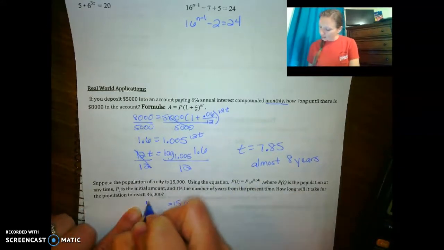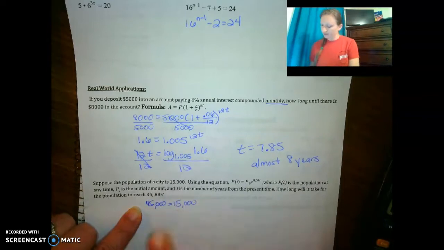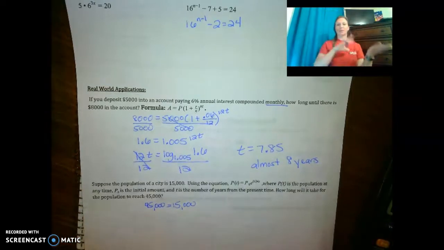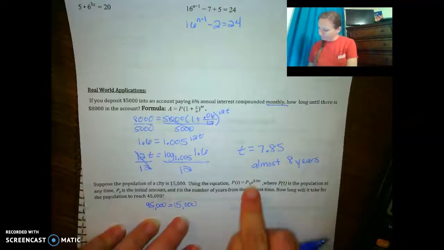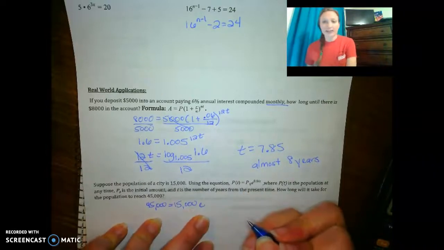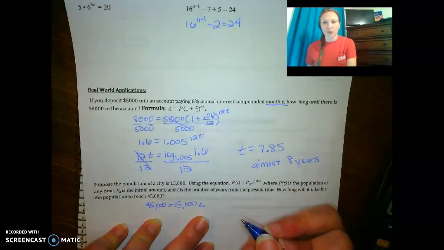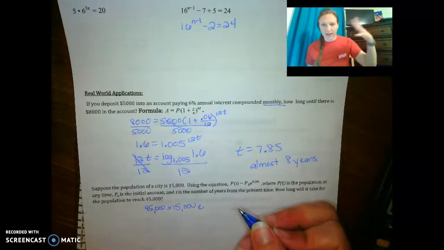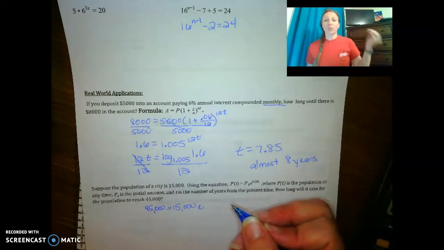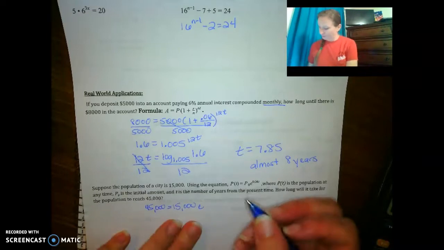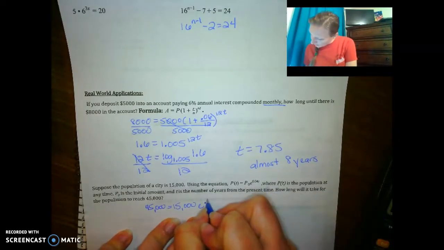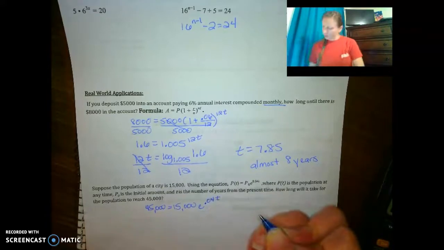The ending population is 45,000. That's what we're trying to calculate when that population ends up at that. E is a constant. Remember, that's approximately 2.71, and it goes on and on and on. So it is a number. It is not a variable in this scenario. To the 0.04 t power.